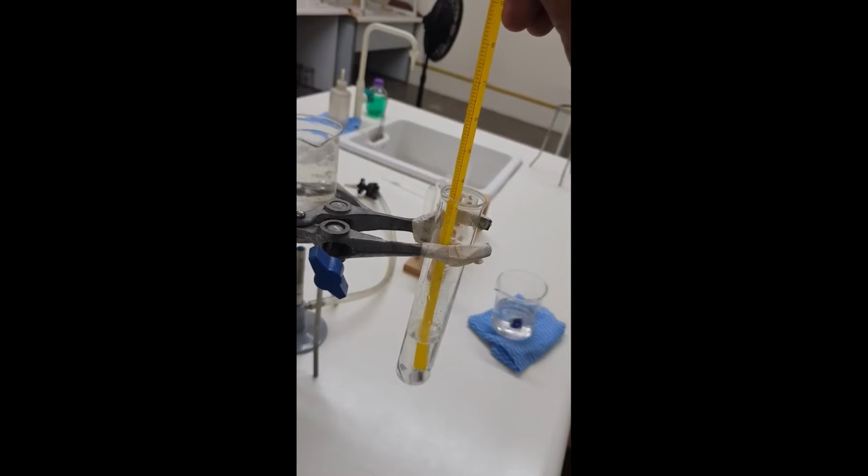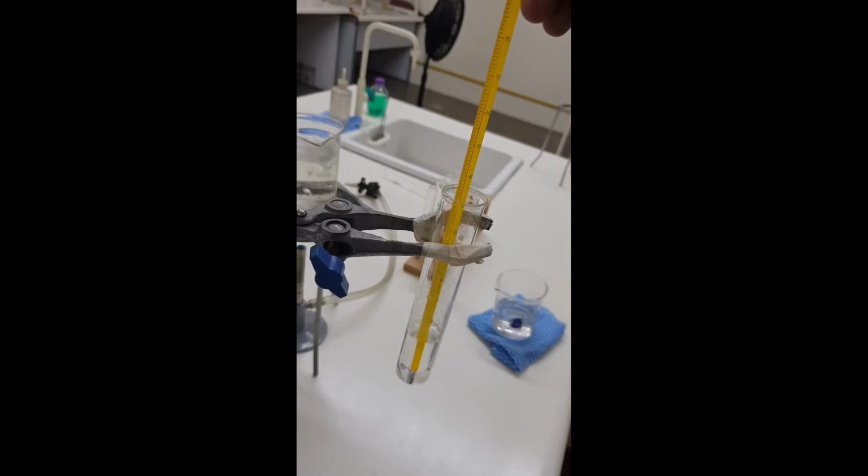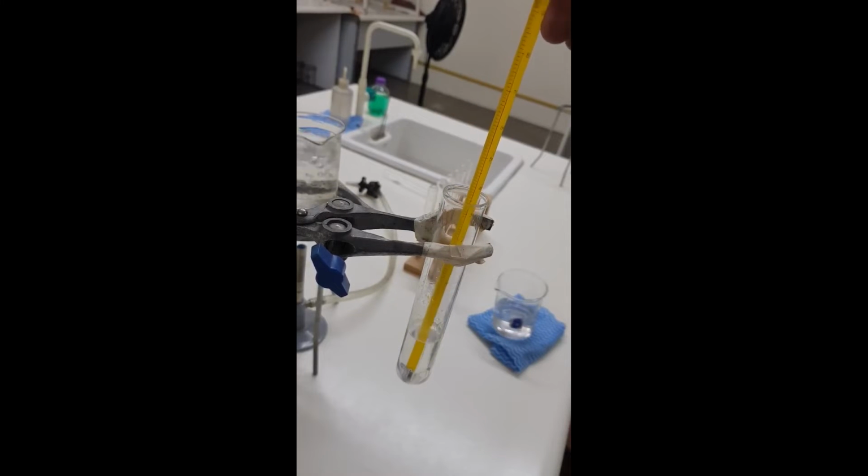Remember we're looking down here, seeing some crystals down here. So that's at 80 degrees Celsius, just at 80. Time to record that, and we will continue.